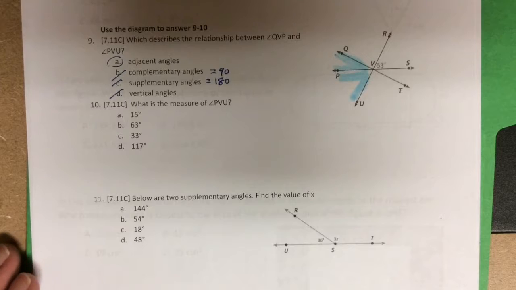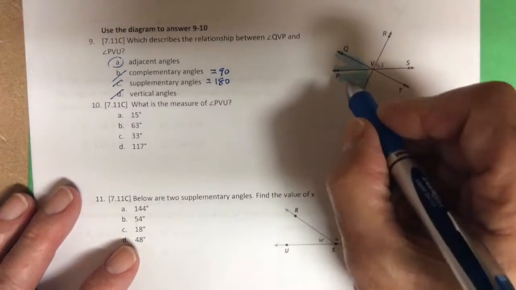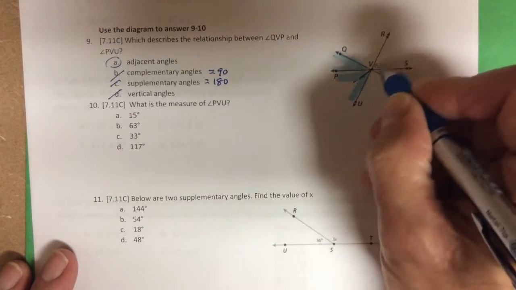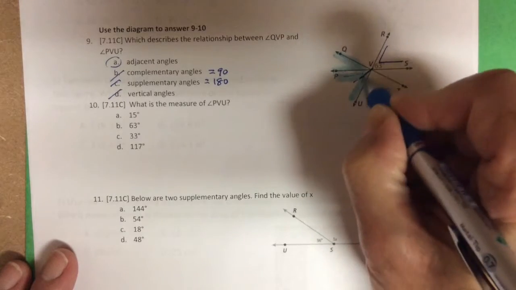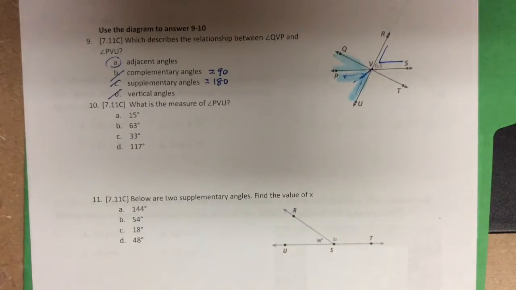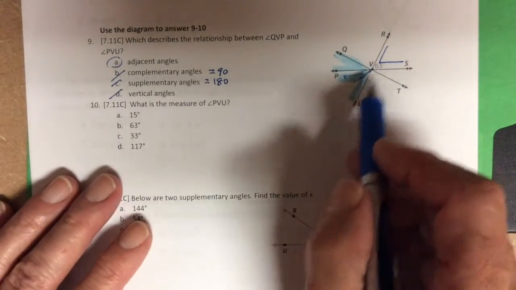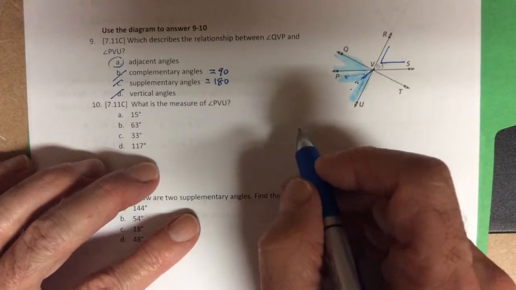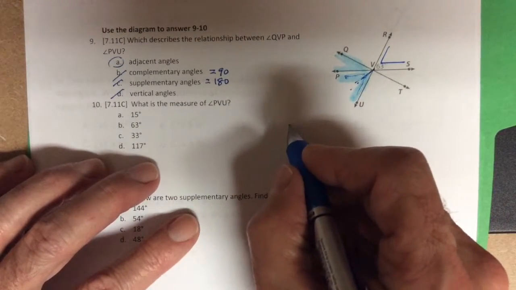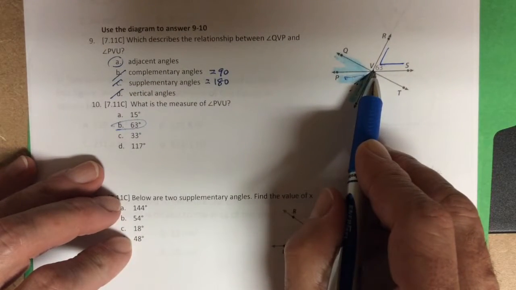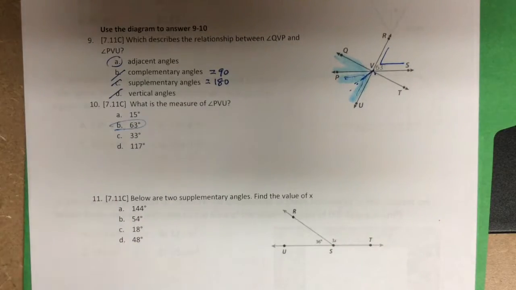Number 10, what is the measure of angle PVU? Well, PVU is vertical to angle RVS, which means that it's equal. Angles across from each other, opposite each other, would be equal. So this one was easy. The answer is right there, 63. All you had to do is look.